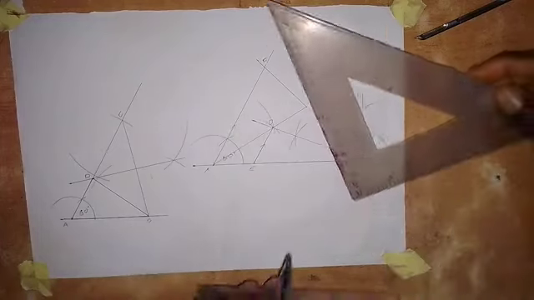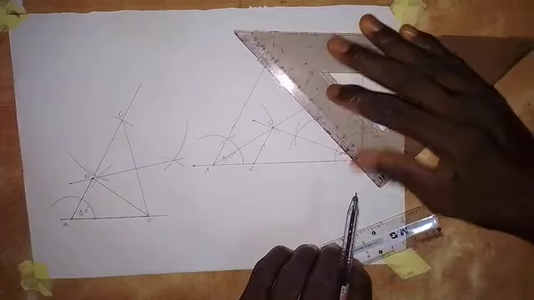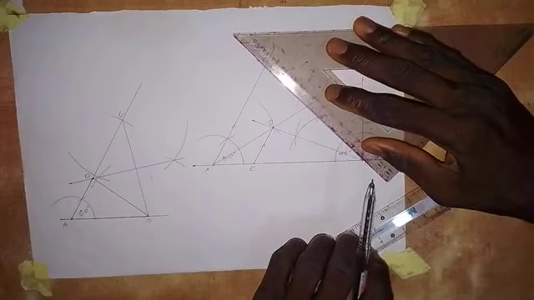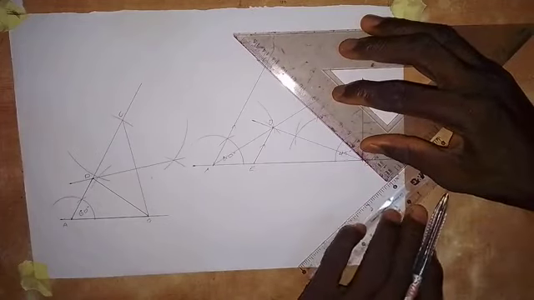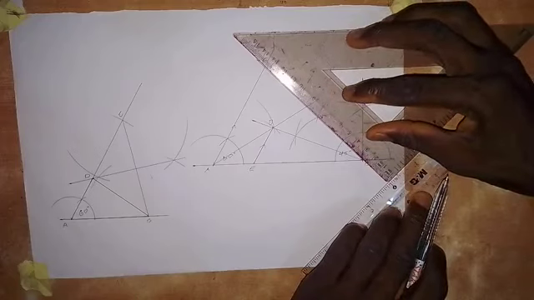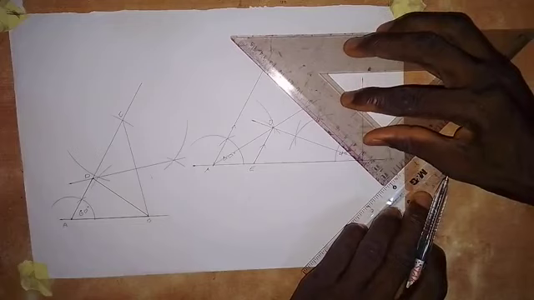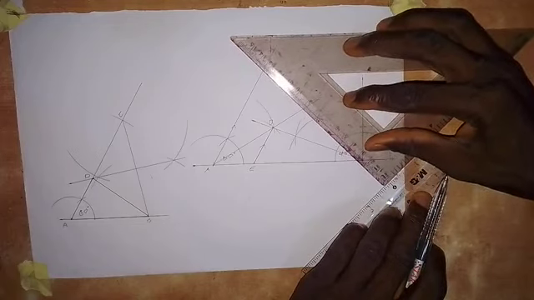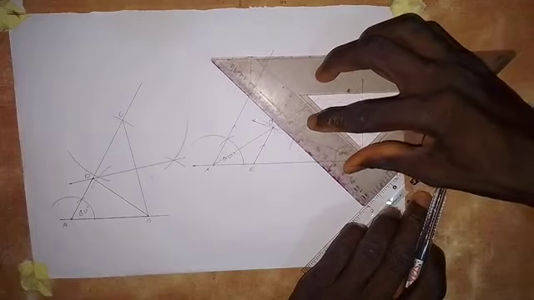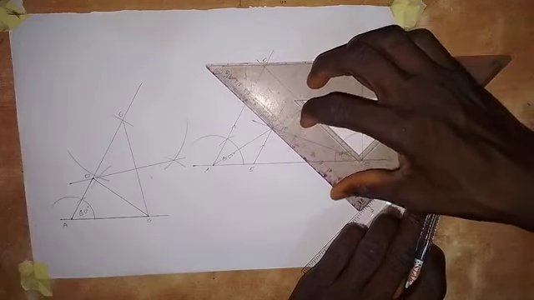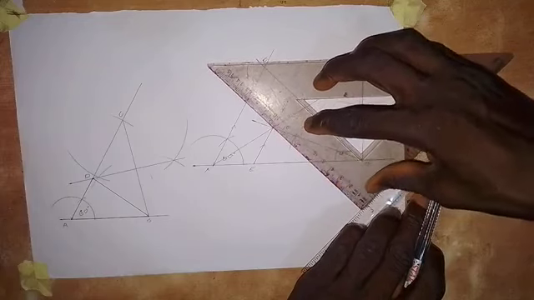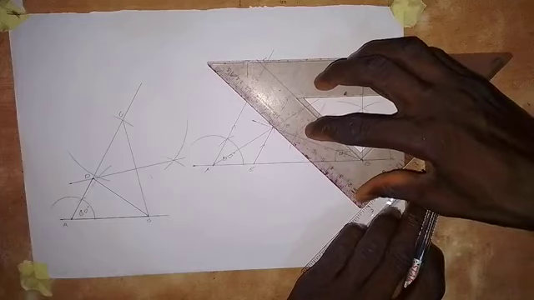At the same time, we also set the set square along line BC, and we shift the set square to point D to draw a line that is parallel to line BC. So I will shift the set square to point D like this, gently. Okay, I can see point D here.